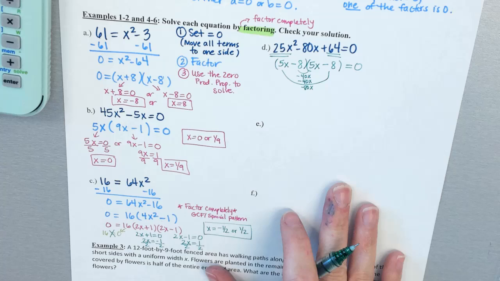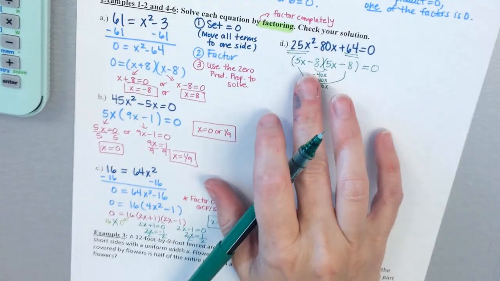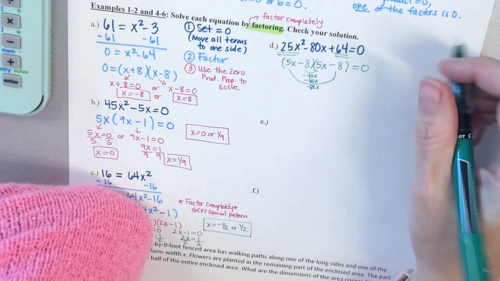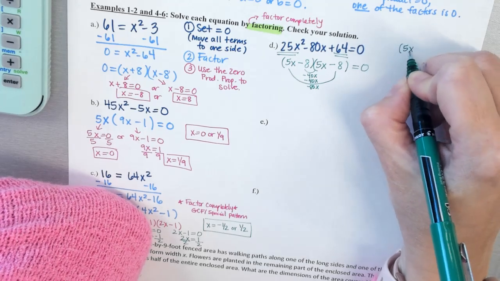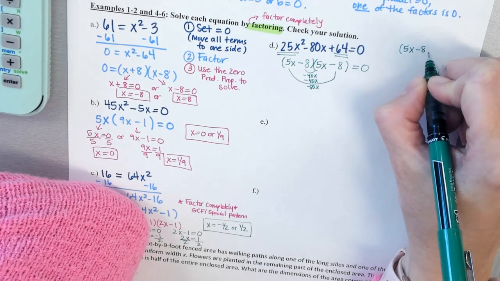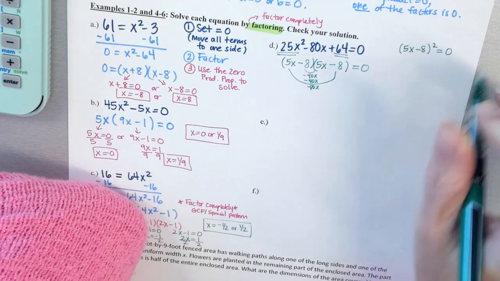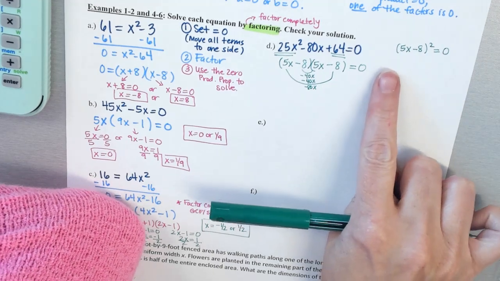Okay, now you can write this one of two ways. You can write it like this, or remember how we've been writing it as 5x minus 8 squared equals 0. If you were to solve that, what would you do to both sides?